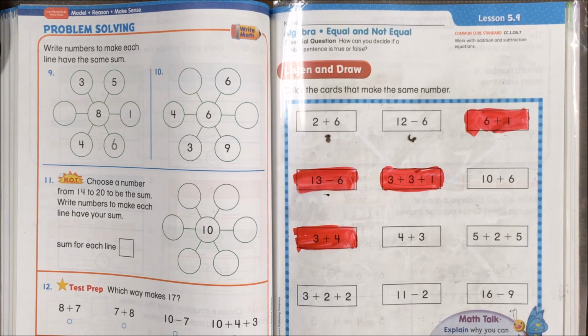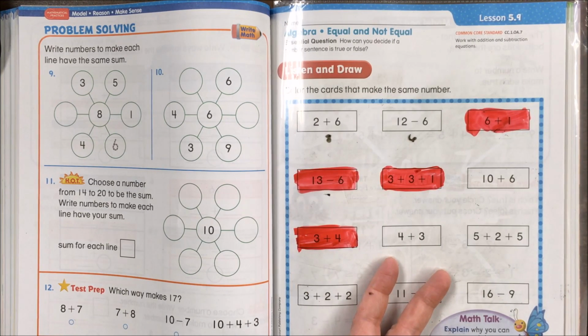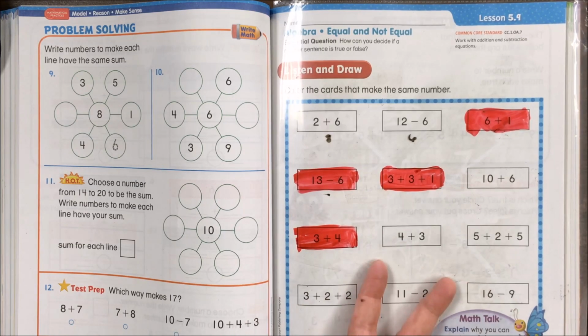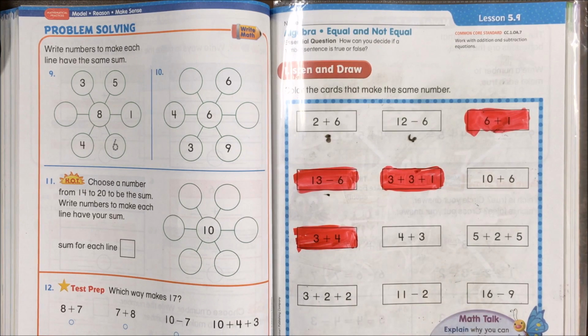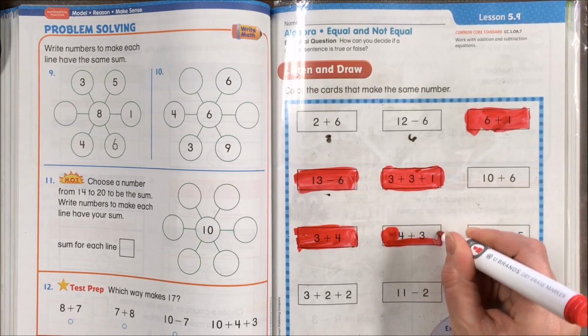Okay? What's 4 plus 3, Aaliyah? We've done 3 plus 4. If 3 plus 4 is 7, what's 4 plus 3? 7. If 3 plus 4 is 7, what's 4 plus 3, Aaliyah? 4 plus 3 is 7. Okay, Enzo. What's 5 plus 2 plus 5?